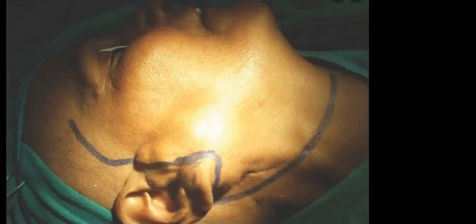This is the most common complication in parotid surgery. The next is, as you all know, that you wanted to take off the superficial lobe. So superficial lobe and deep lobe. What are the important structures there? Superficially, you have the facial nerve. Any injury to the facial nerve can lead to facial nerve palsy. This is also one of the important complications, injury to the facial nerve.